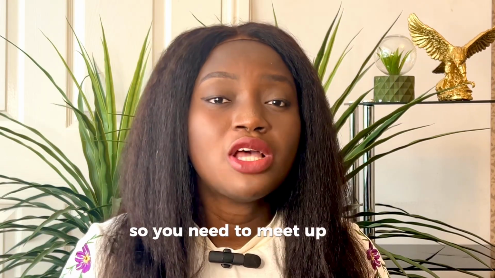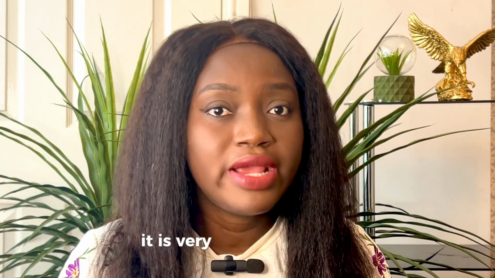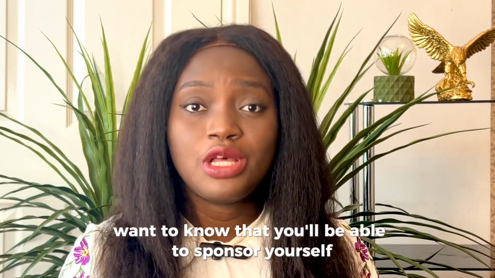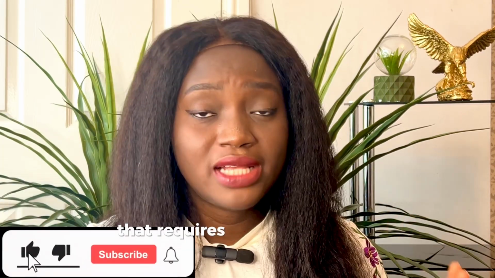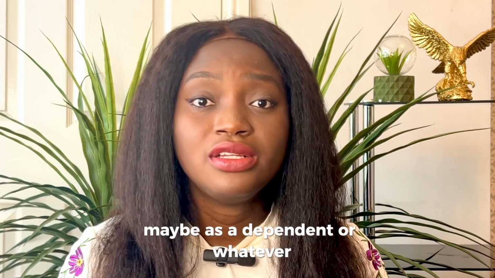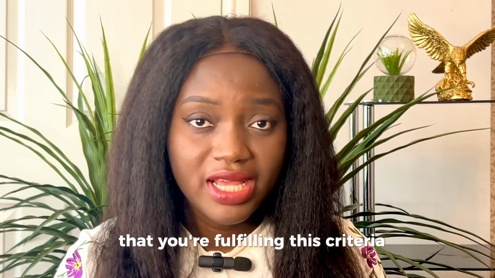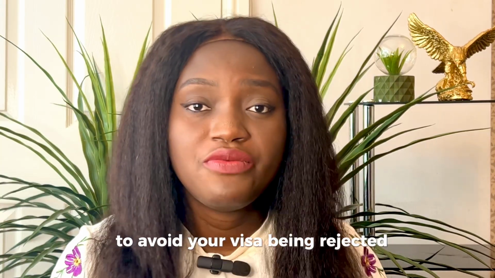So you need to meet up with financial requirements. It is very important. The UK government wants to know that you'll be able to sponsor yourself when you come over here, even if you're coming on a student visa or any other type of visa that requires you to show proof of funds, maybe as a dependent or whatever. So you need to make sure that you're fulfilling this criteria to avoid your visa being rejected.